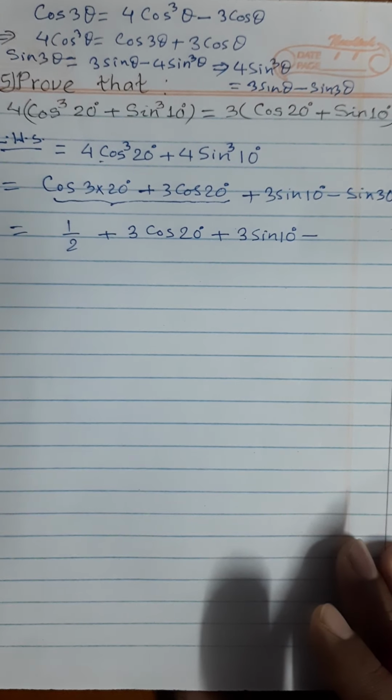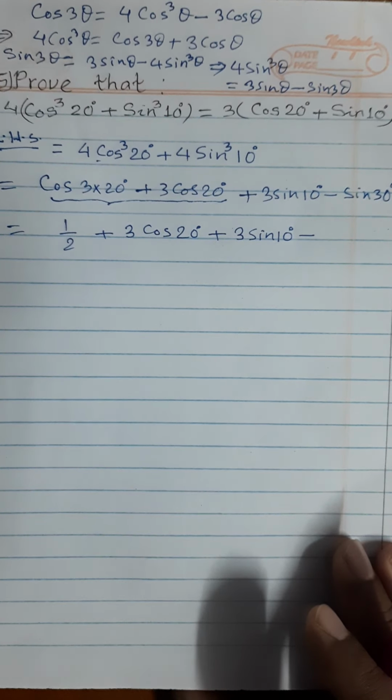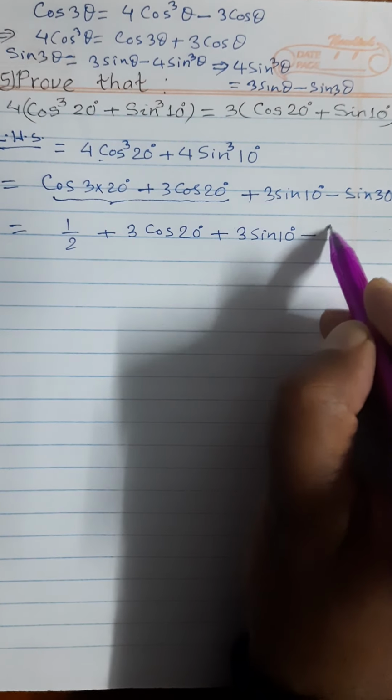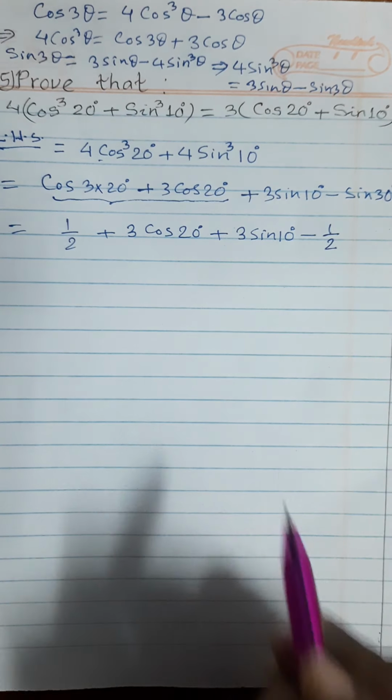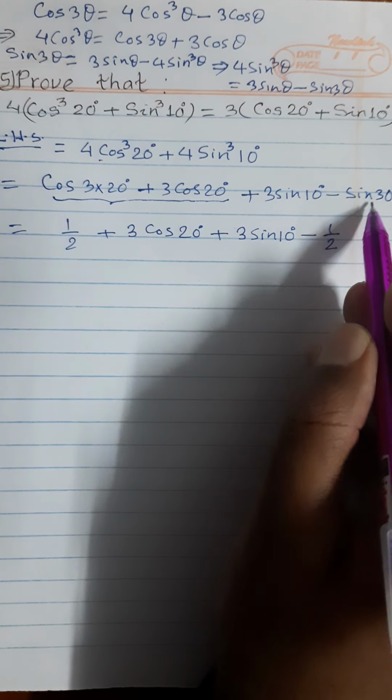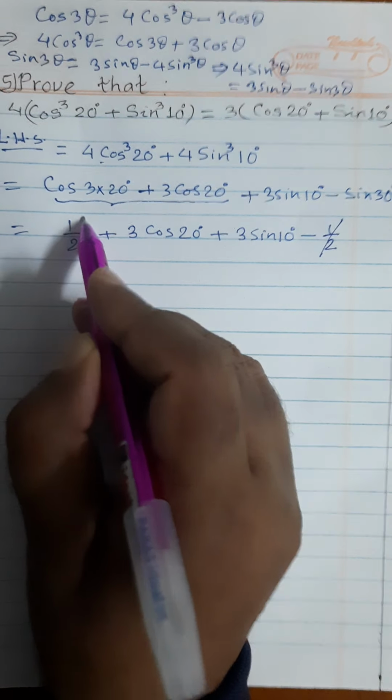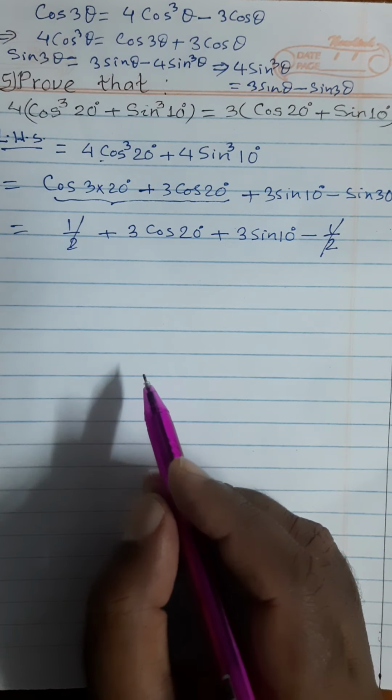In class 10 you are allowed to use a calculator, so if you have difficulty remembering the formula, you can find the value of sine 30, that is 1 over 2. Simple. Minus 1 over 2 and plus 1 over 2 can be cancelled.